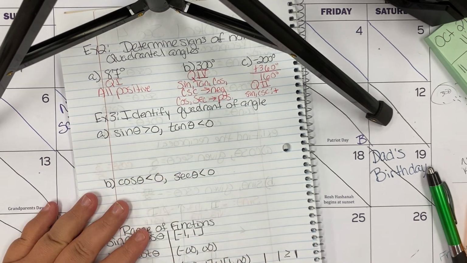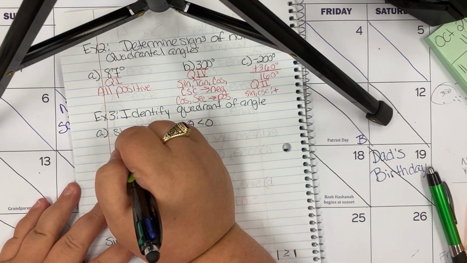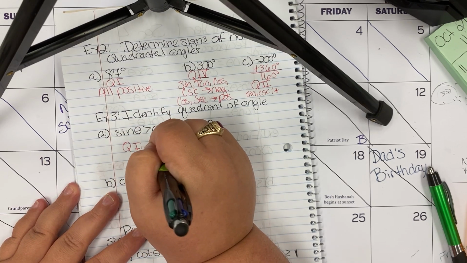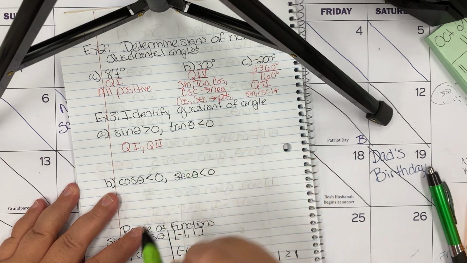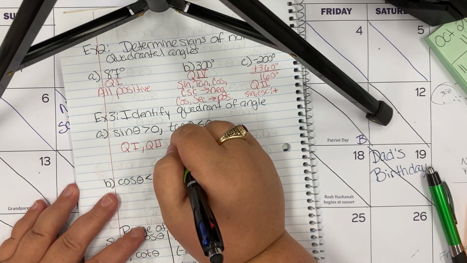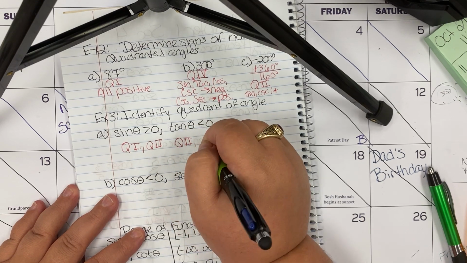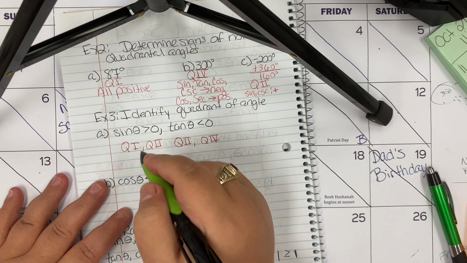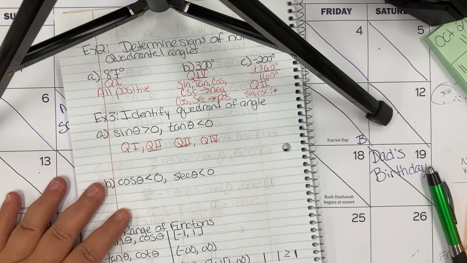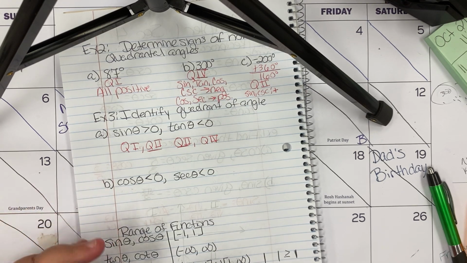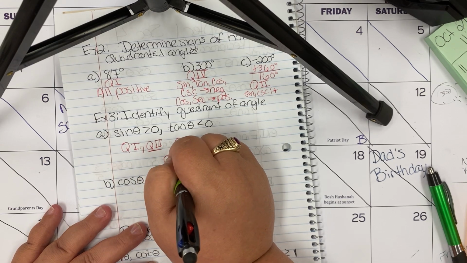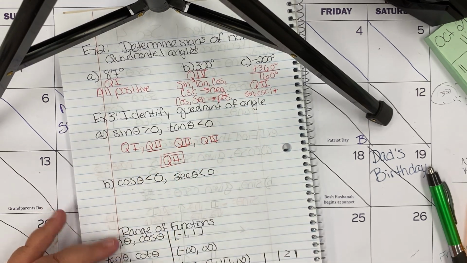So sine is greater than 0. Where is sine positive? It's positive in quadrant 1 and quadrant 2. Tangent is less than 0. So where is tangent negative? Tangent is negative in quadrant 2 and quadrant 4. So I'm going to look at these and I'm going to say, well, they both have quadrant 2 in common. So the quadrant or quadrants that satisfy the conditions for the angle is quadrant 2. That's my answer.